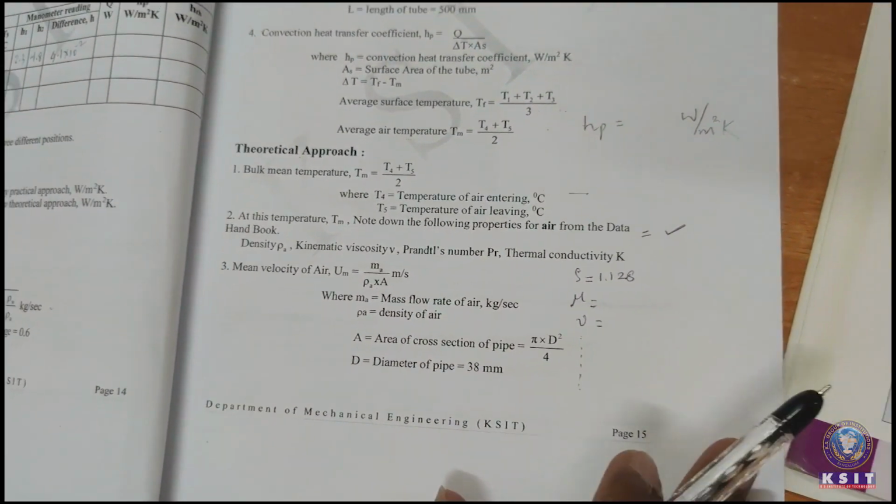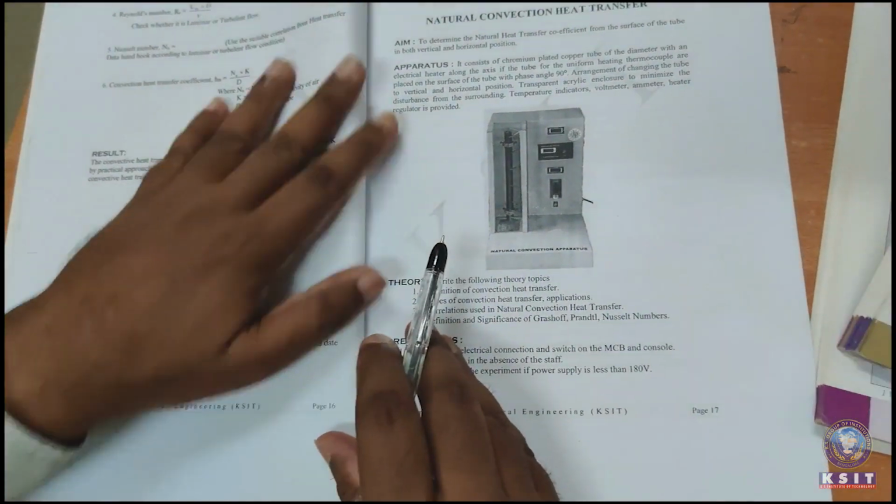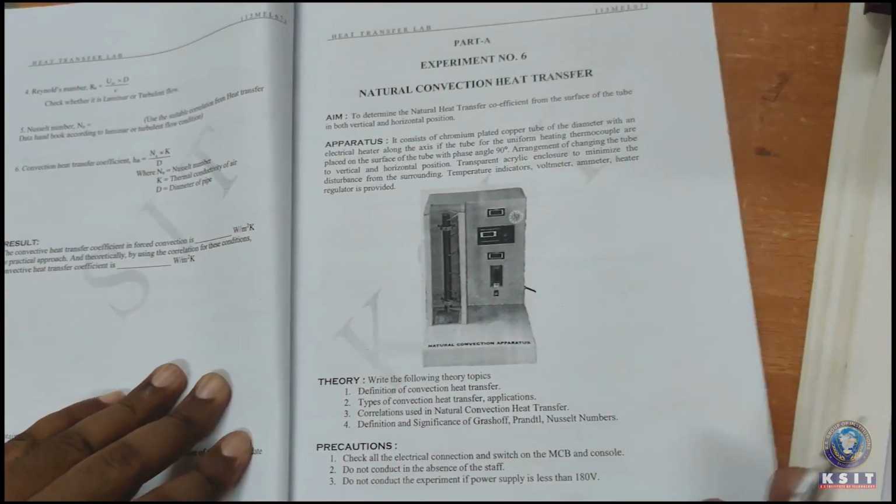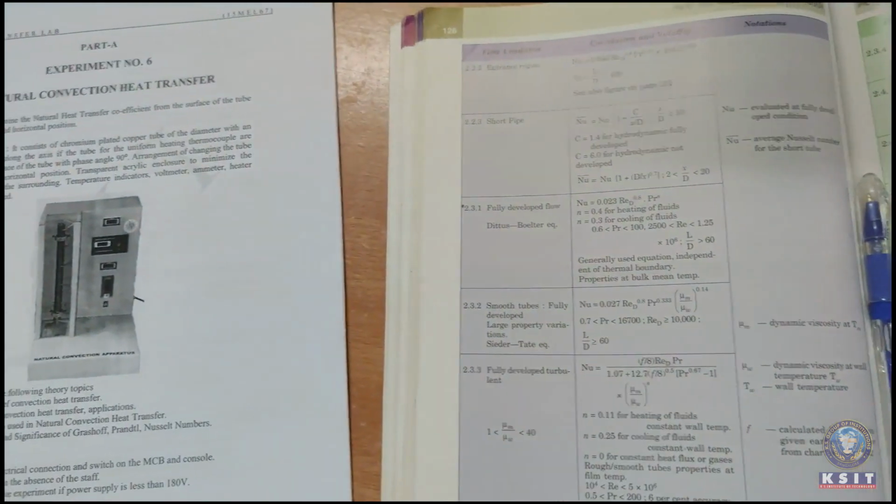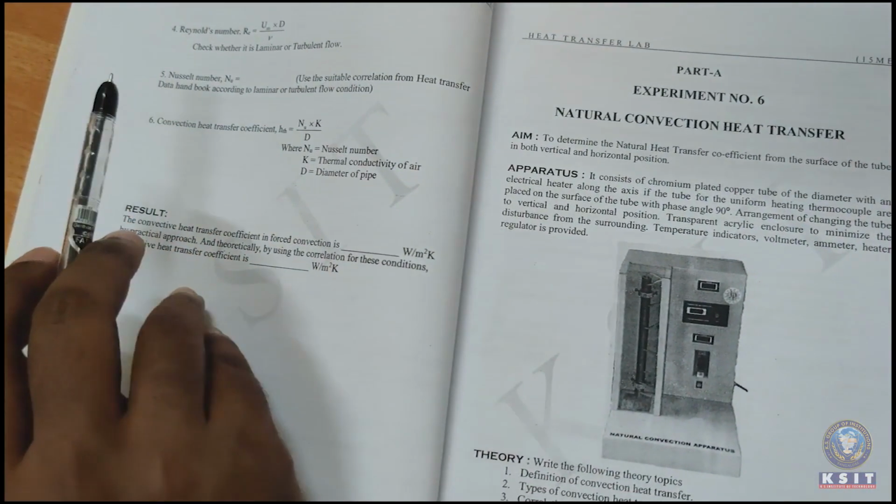We'll go to the next page, page number 16. After finding the velocity of air, we have to check whether the flow inside the pipe is laminar or turbulent.